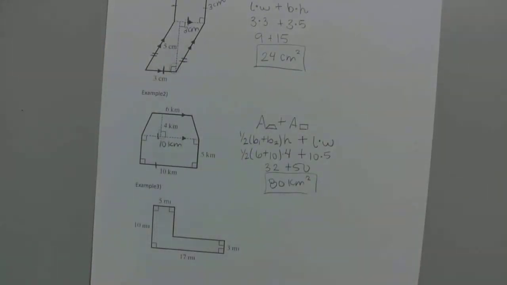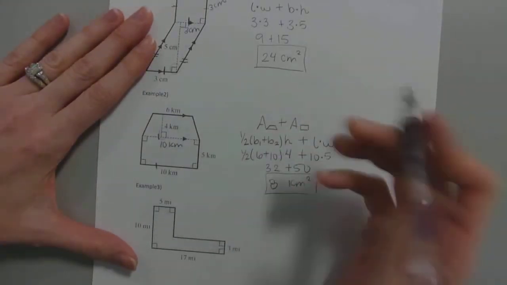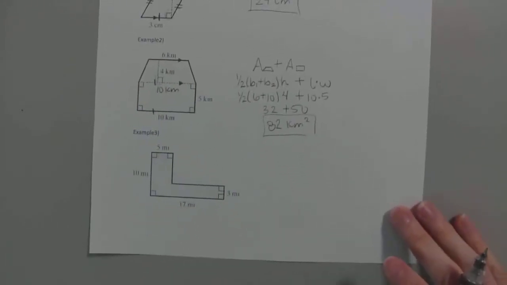And obviously that's not in our house since it's kilometers. Maybe it was 80 feet or something. That'll be a little bit more realistic. But 82. Oh, 82. I cannot do math. Sorry. You are correct there. So the 32 would add a 2 there. Absolutely. Perfect, guys. Thank you.